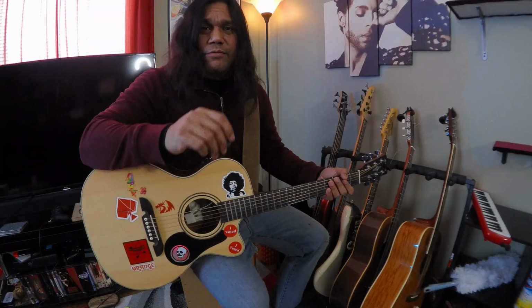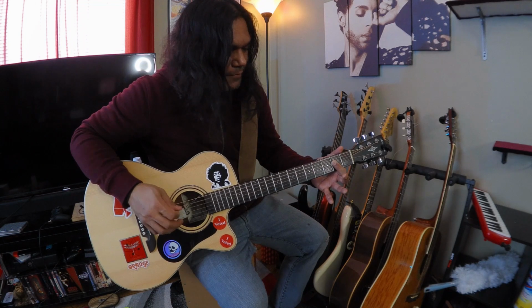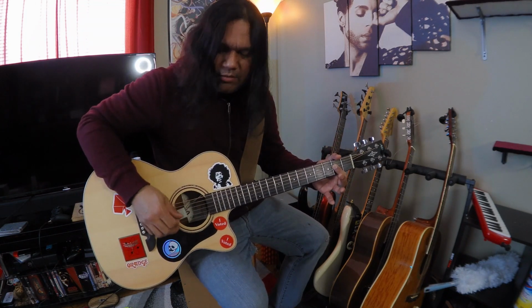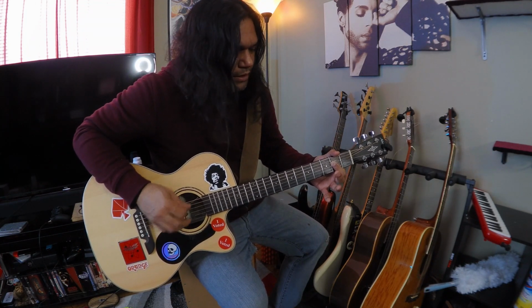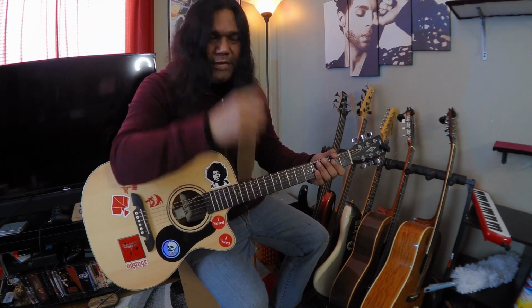Now, if you aren't familiar with this chord, it's going to take some time. So what you can do is start with just the open A and the 2nd fret of the D, and then start bringing in the other strings so you can get all 3 of them down.